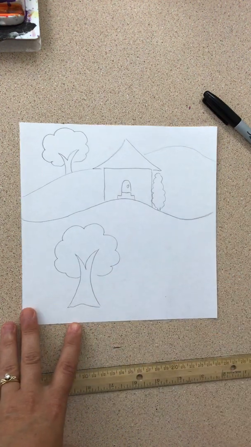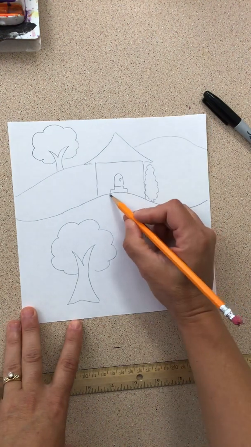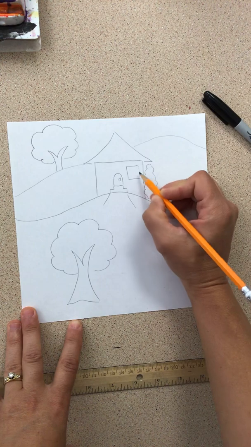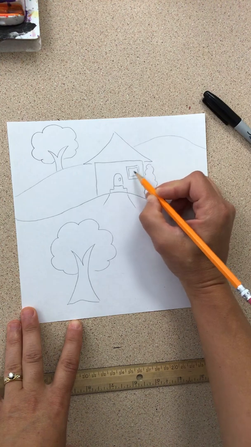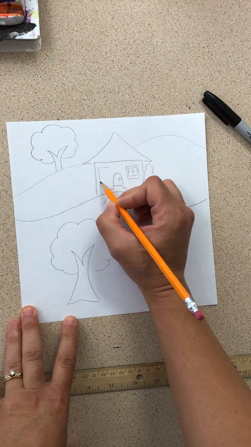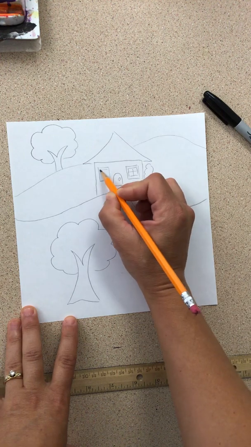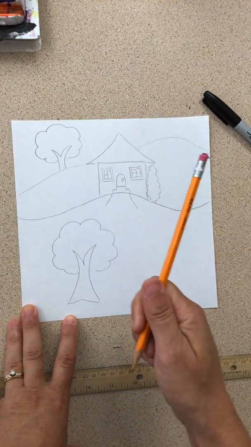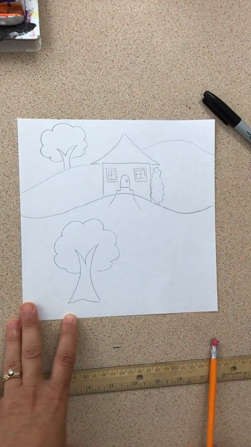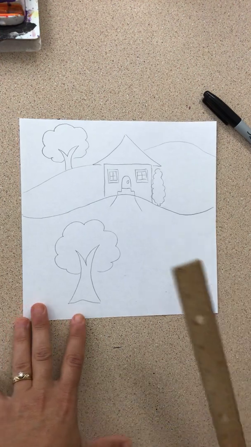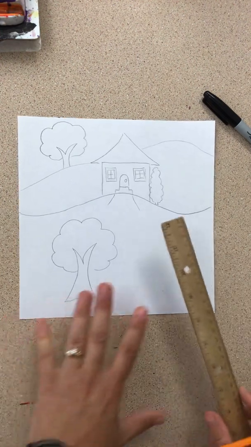There. All right, now I want a little path. I'd like some windows. And notice that I'm drawing in pencil first. I always work like an artist and I'm making my plan. So the pencil is my plan because I can change it with a pencil. Now if I drew with Sharpie, I can't change my plan. My plan just became permanent. Okay, so work in pencil first.